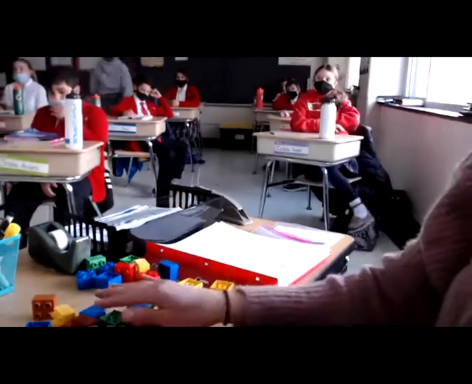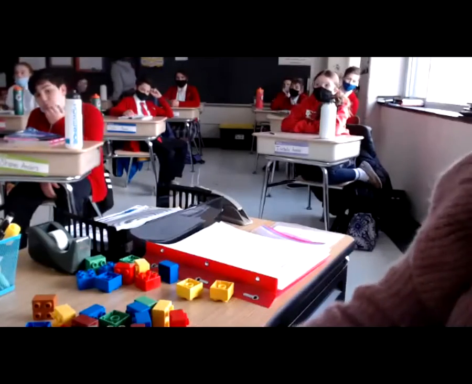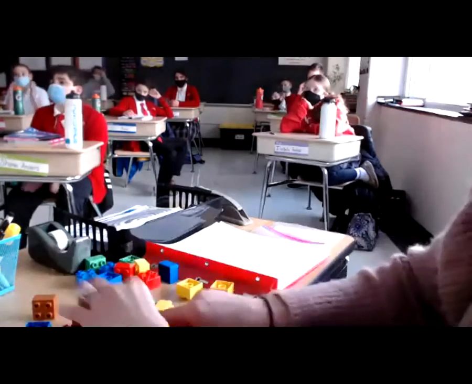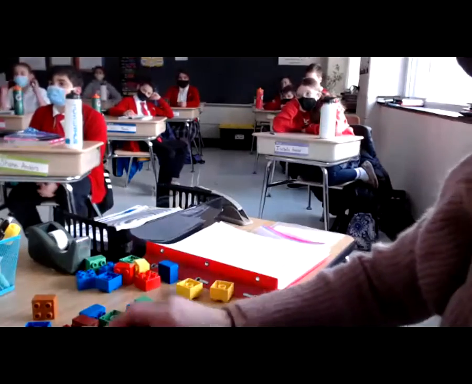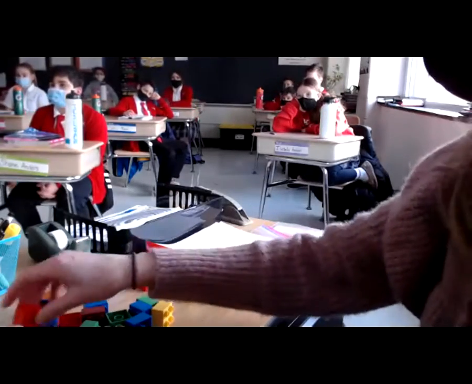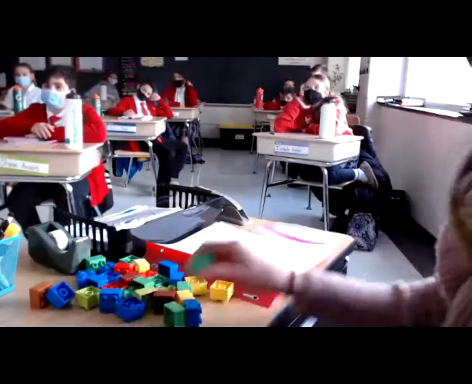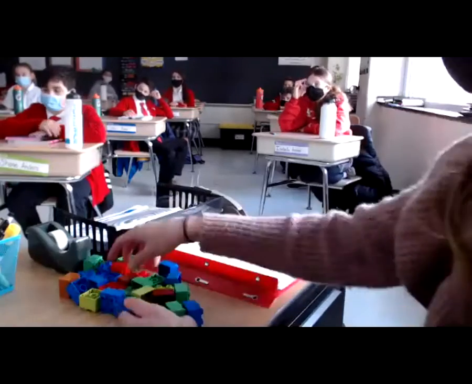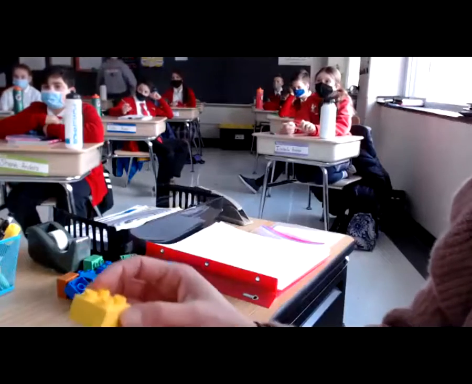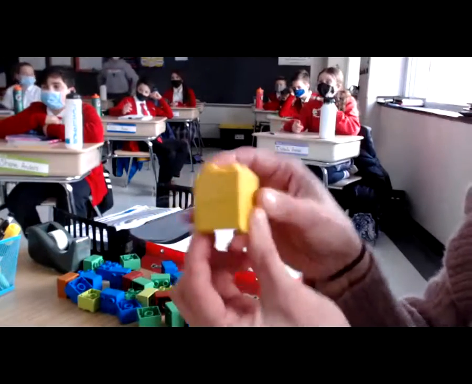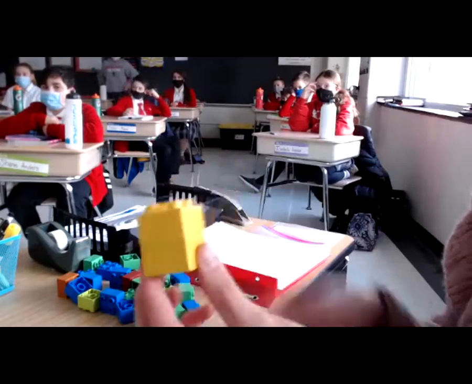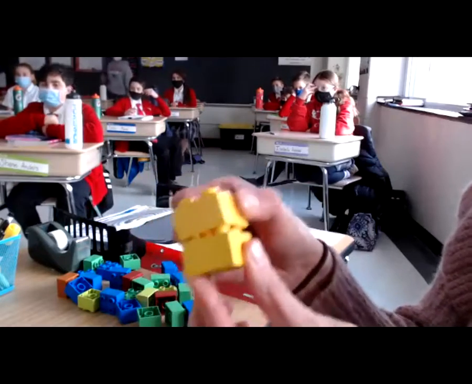I'm going to establish each of these colors to represent a different prime number. Okay? So all of the yellow Legos are going to be the prime number 2. Okay? And just by themselves, they're worth 2. But when I click a 2 and a 2 together, what composite number does that make? 4, right? Because 2 times 2 is 4.